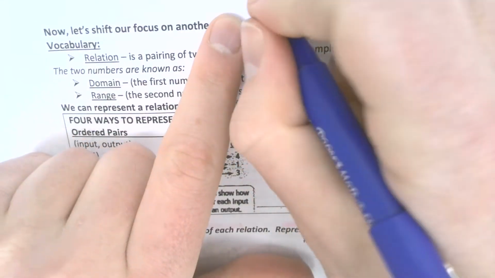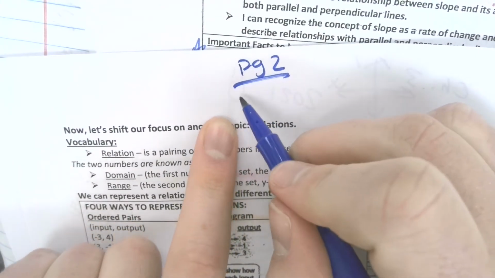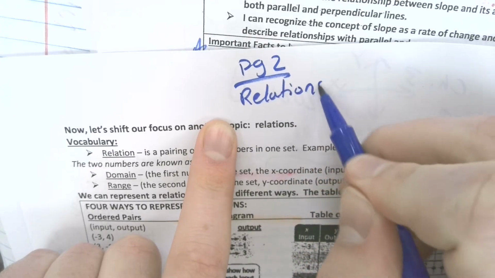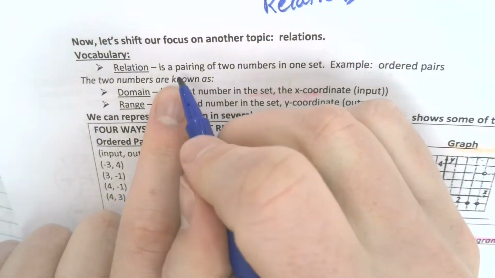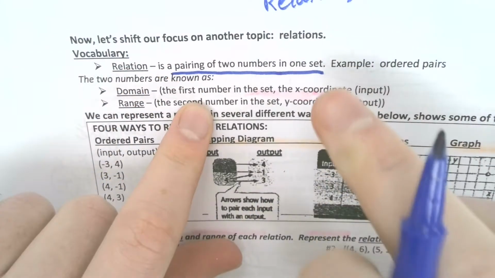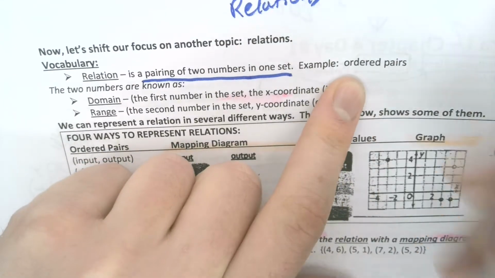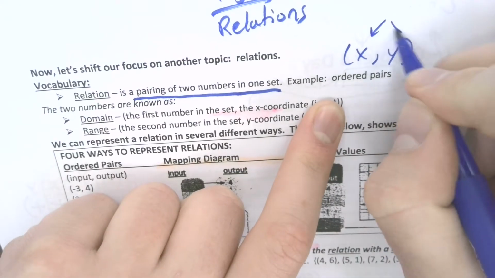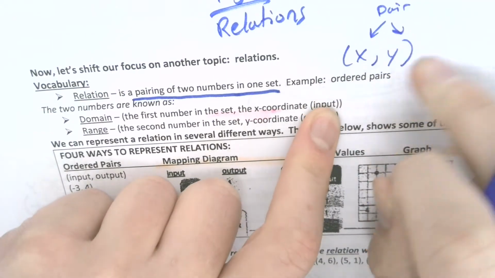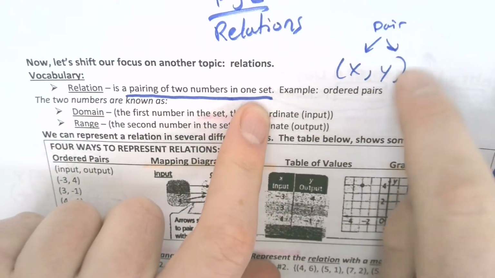Okay, so this is page 2. And if page 1 was about the coordinate plane, page 2 is about relations. Again, not relationships, although the prefix here is sort of similar. Check out what a relation is. A relation is a pairing of two numbers into one set. So taking two numbers and putting them together into one term. An example could be an ordered pair. An ordered pair is an X and a Y. That's a pair that's been brought together into one set.